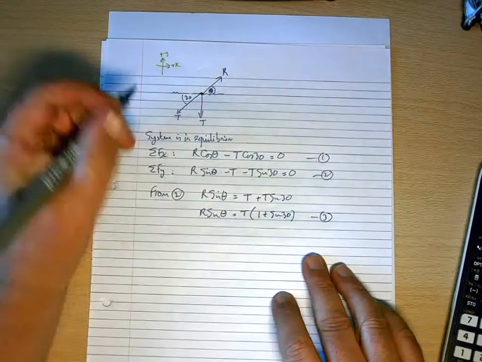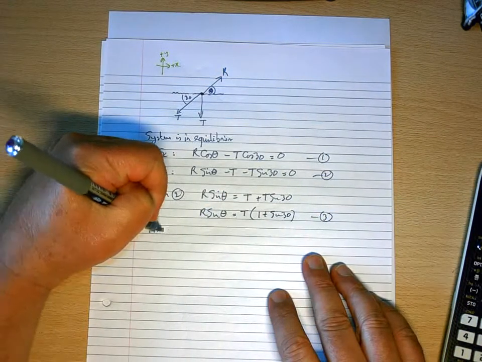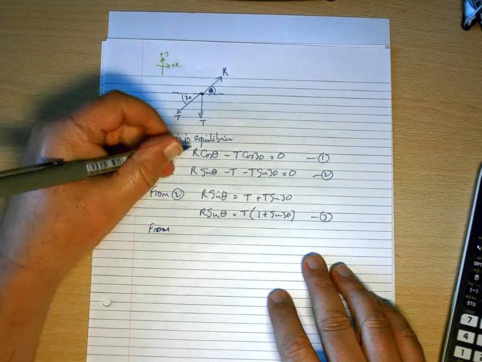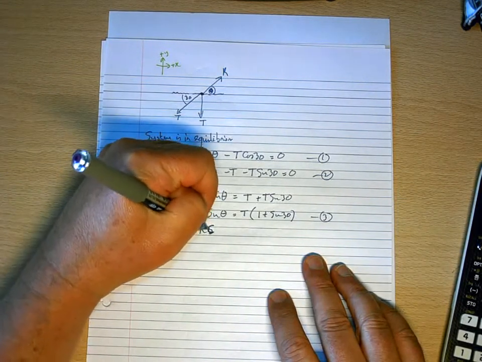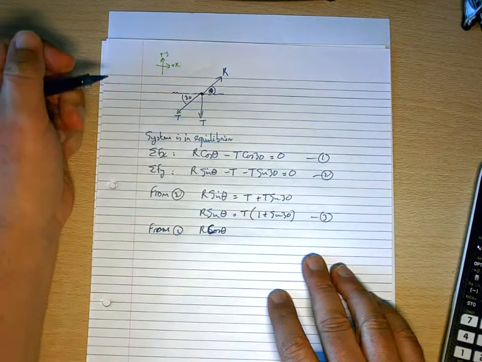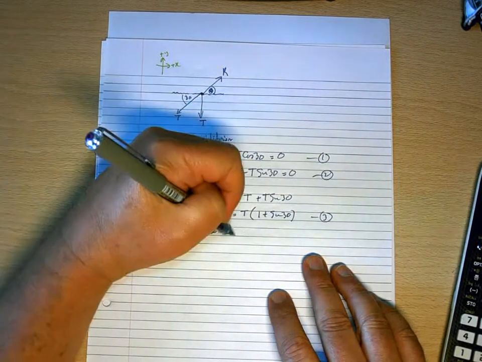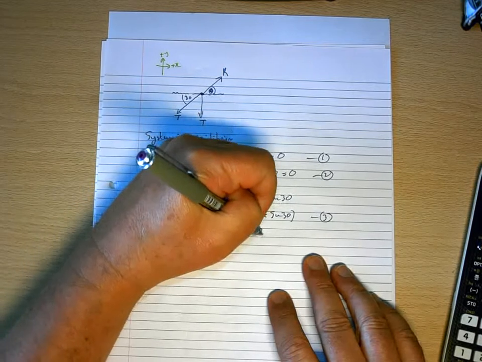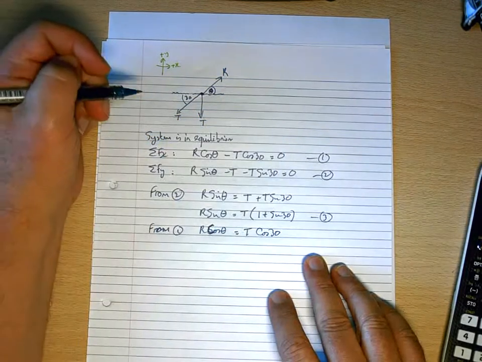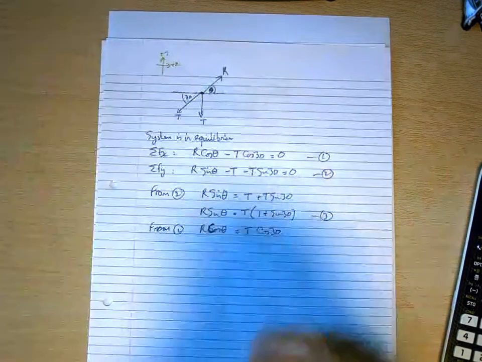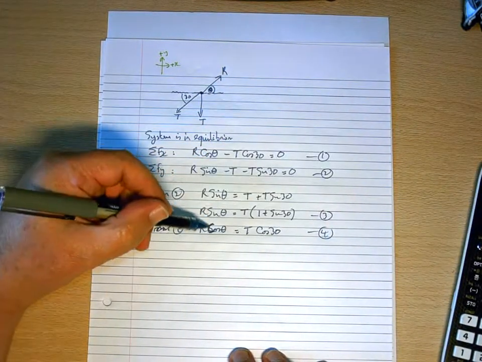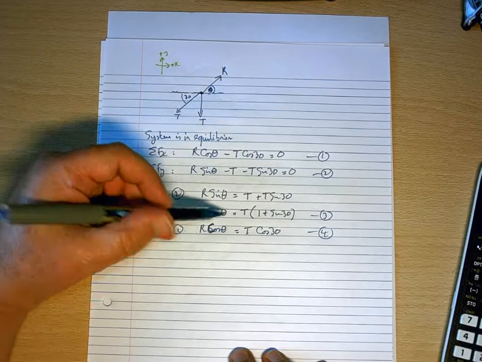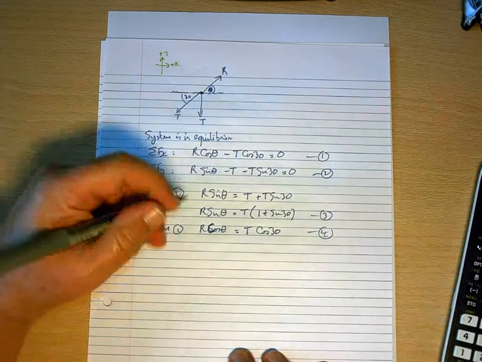Call that number 3. And then from equation 1, I get r cos theta, running ahead of myself, equals t cos 30. So just taking that to the other side.